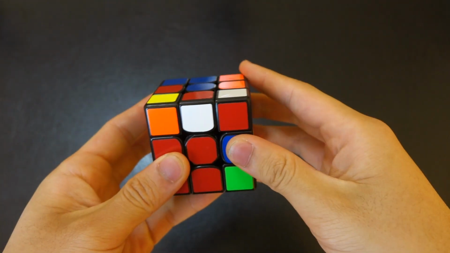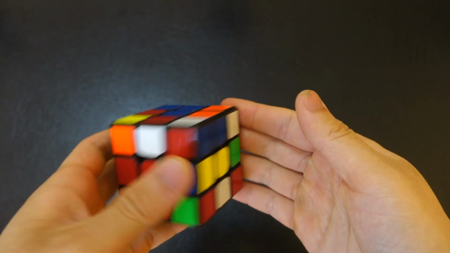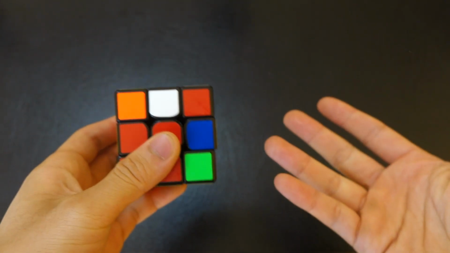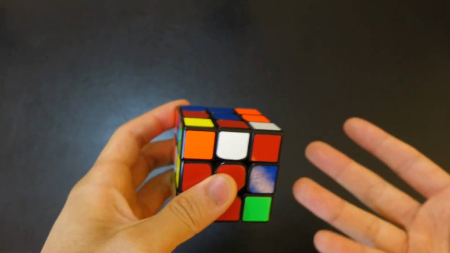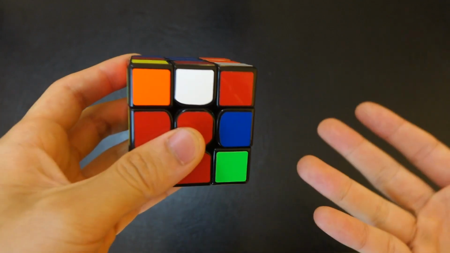Hey, what's up? It's Jack, and today I'm just going to walk you through my 25-second blindfolded solve where I couldn't see the backside. I thought it'd be an interesting solve to cover because it might give some insight into the way I think and how this restriction limited me as an advanced solver.